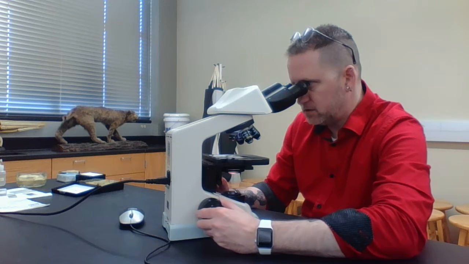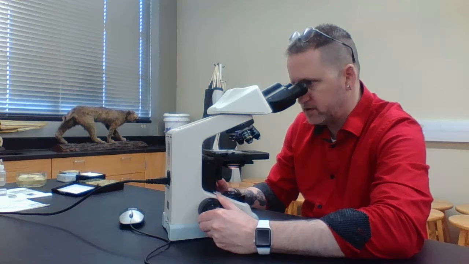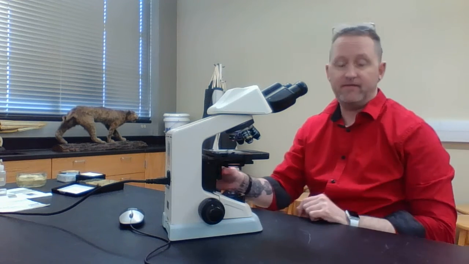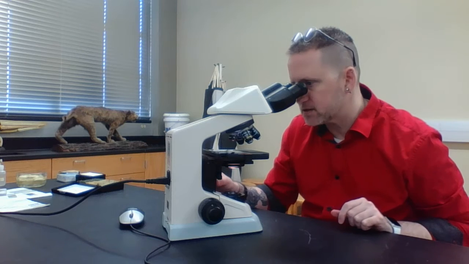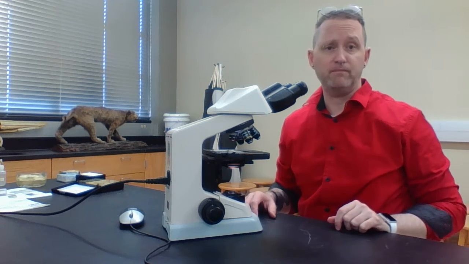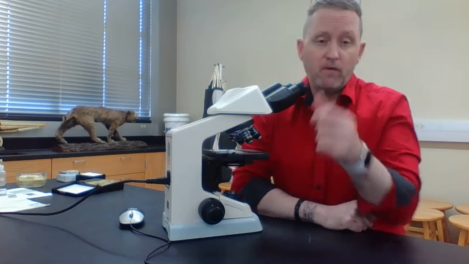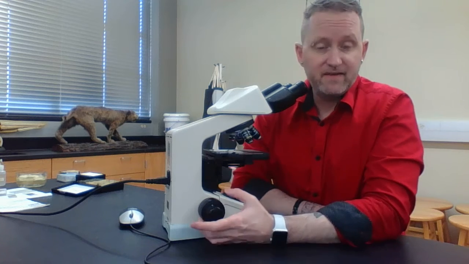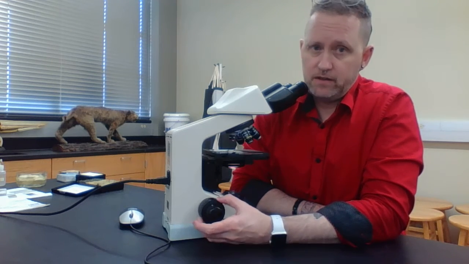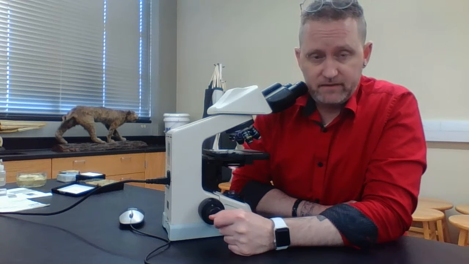And basically turn it until everything comes into focus. Now, once it's in focus, that looks pretty good for me. Then I can adjust my adjustment knobs to make sure it's centered. Beautiful. And notice again, this is under the scanning objective. So for the coarse focus knob, this is the only time you should actually use it, when you're focusing under the scanning objective.